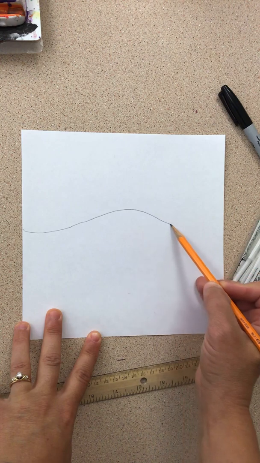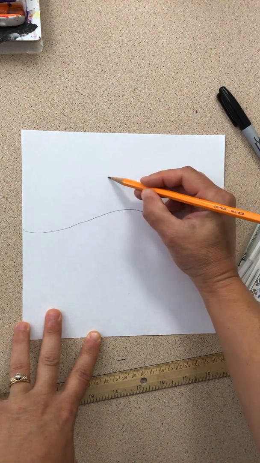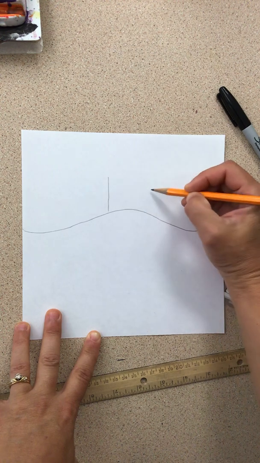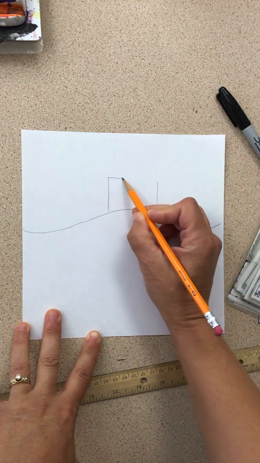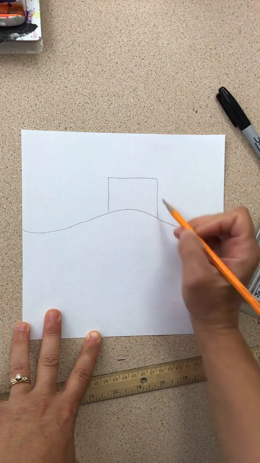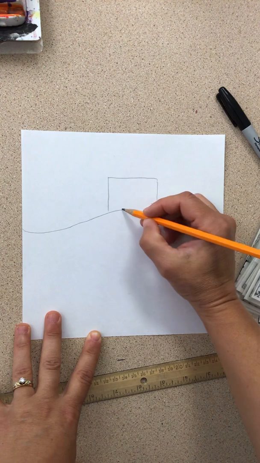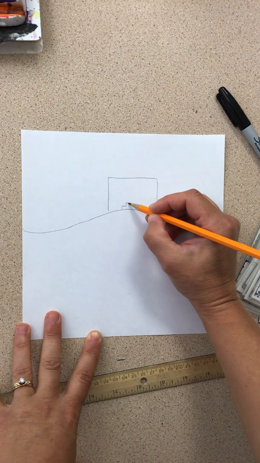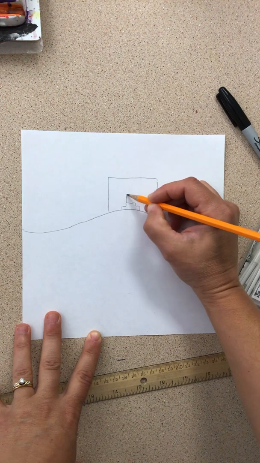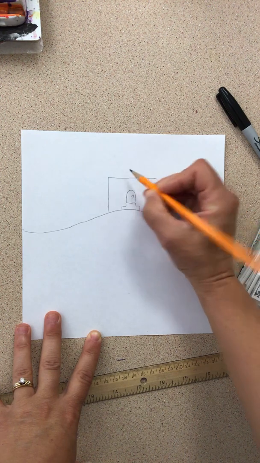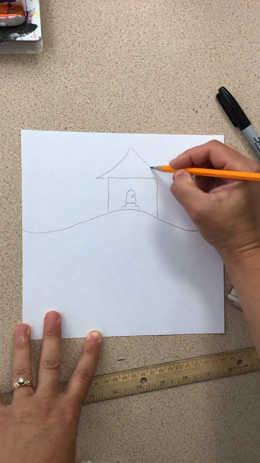I'm going to do some hills right here. And then I think I'm going to put a house right in the middle. And I usually don't put things right in the middle of my art because that kind of breaks the rules. But, well, today I don't have to follow the rules. I can do whatever I want. And so I am just going to make it the way that I like it.